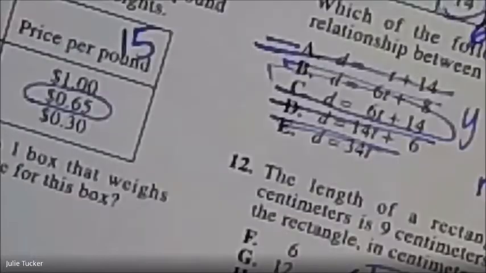Okay. We're going to do one more question, and then that's going to be 1/4 of the way, and that's going to put us at 7 o'clock. Number 15.